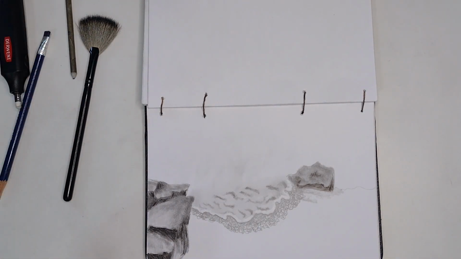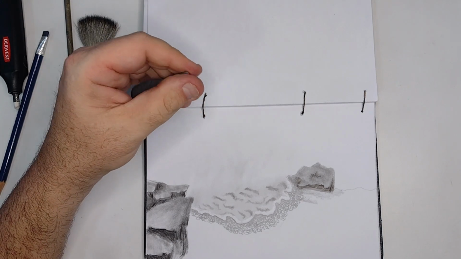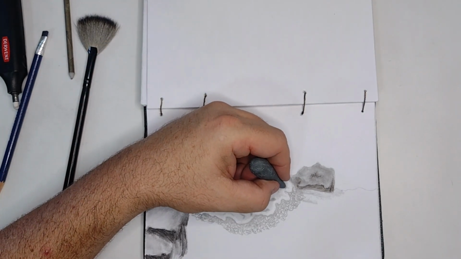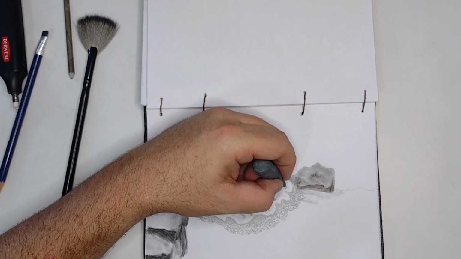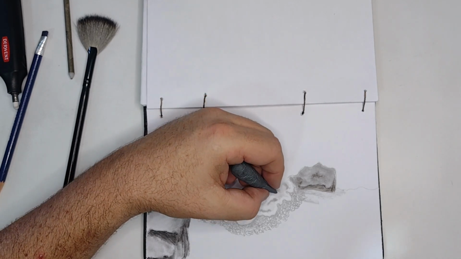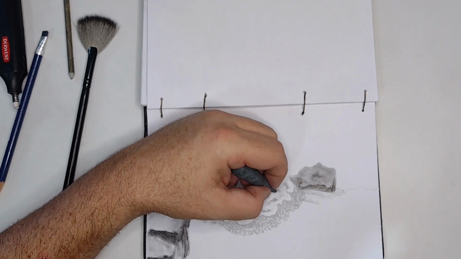So we can also here create more effect using the kneadable eraser. So we can have some transitions here using the kneadable eraser.